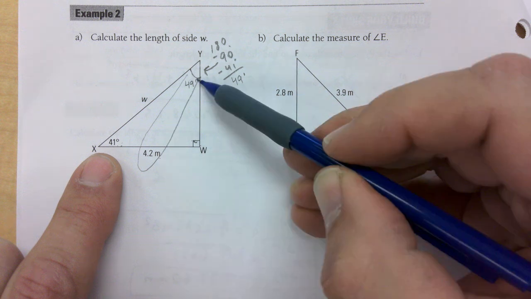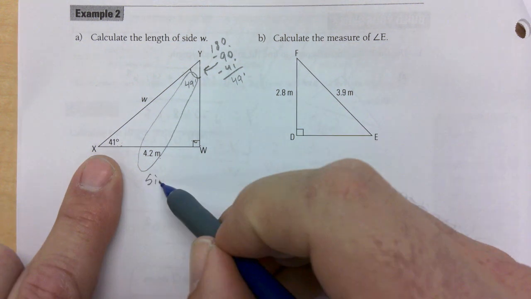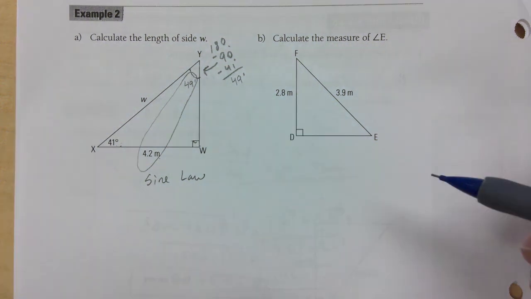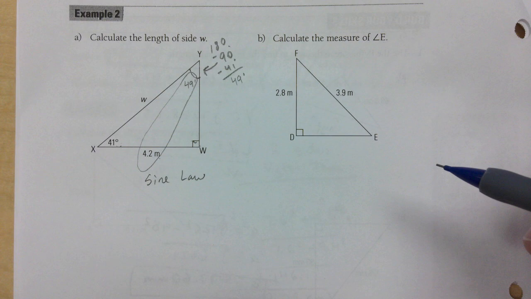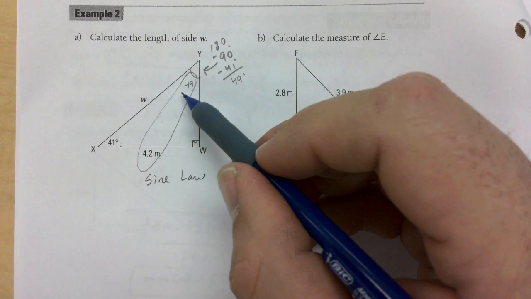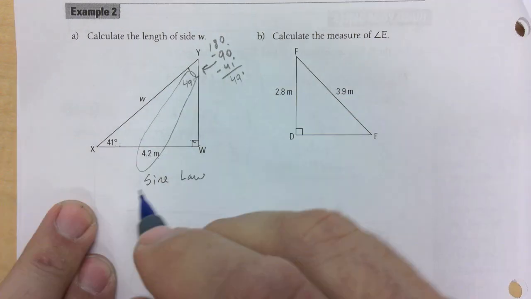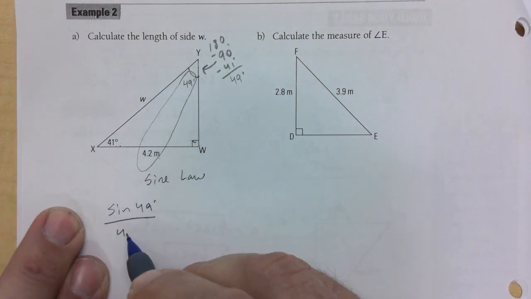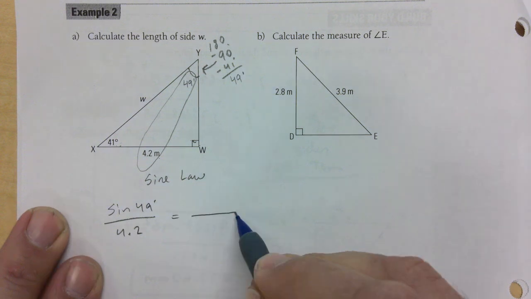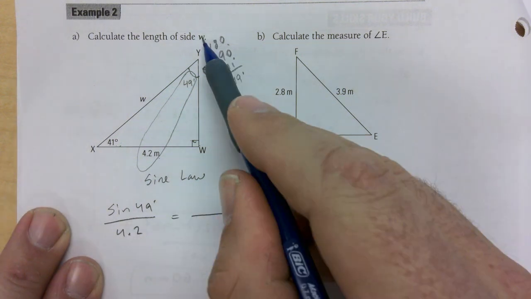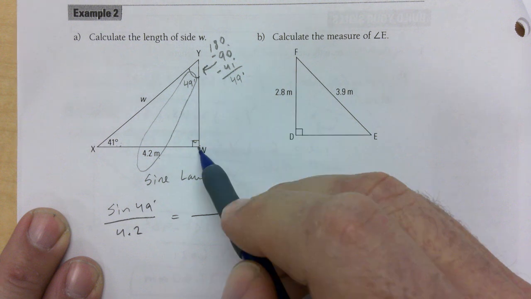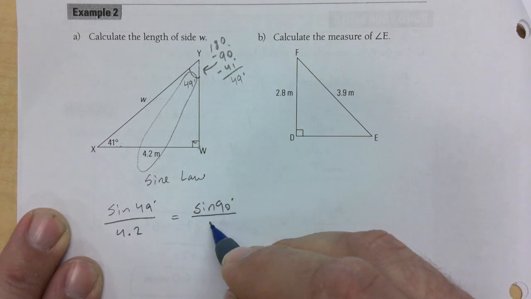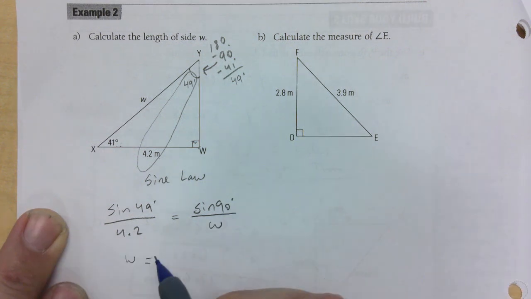Now use sine law. So if there's an angle now mixed in, you want to use sine law, cosine law. Okay, so here we go. We're going to use sine of 49 over 4.2. That's our pair. And they want side W. That's across from this. So we take sine of 90 over W. And so you would cross multiply here, 4.2.